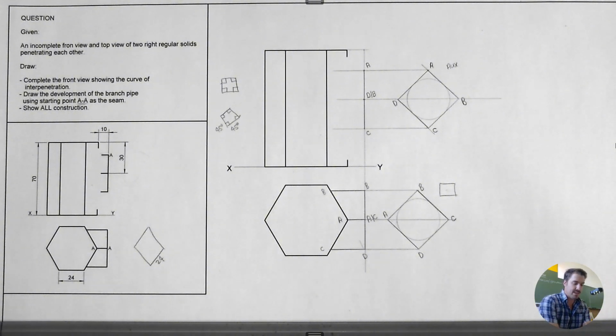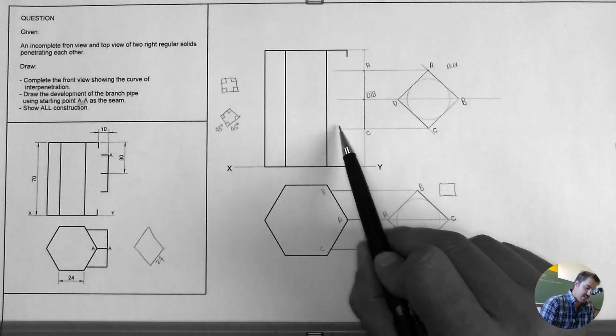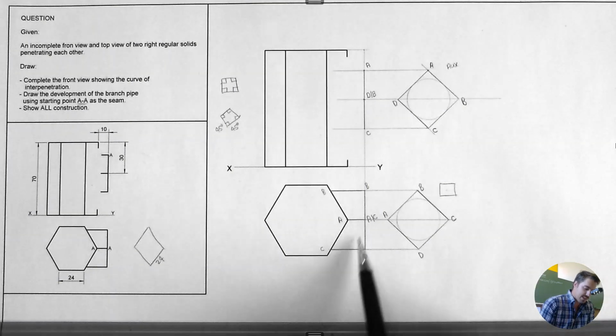And now this is where the interpenetration starts. These construction lines C, D and B and A have to correlate with the letters that you have down here.